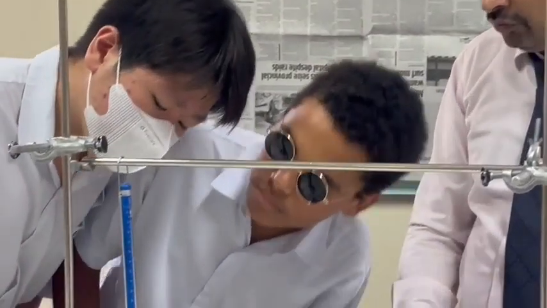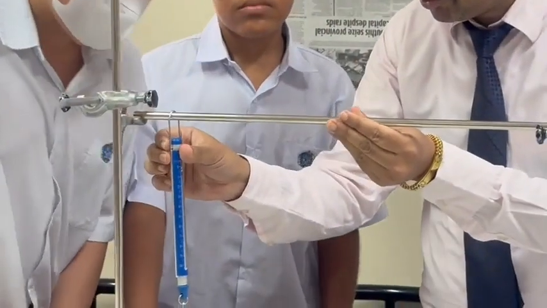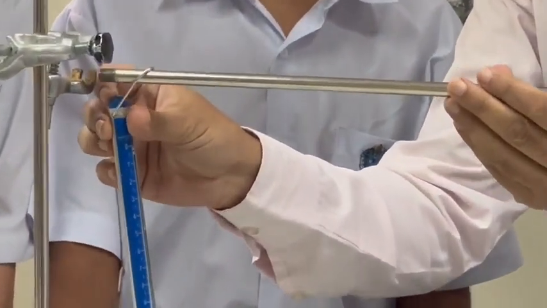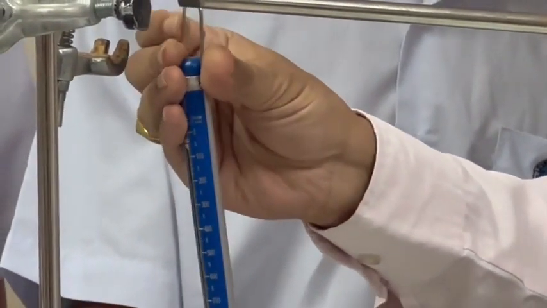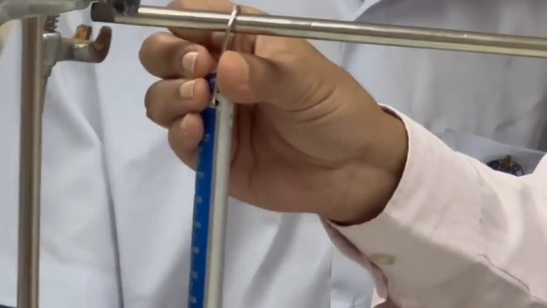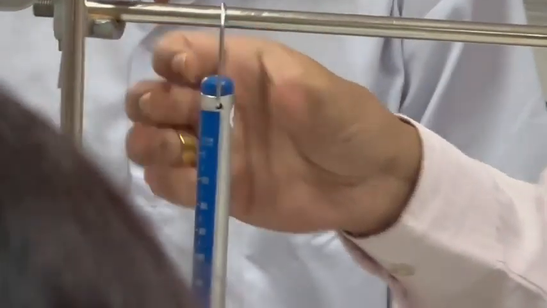Is it visible to you? Okay, let me change. Can you see it now? What is the reading now?